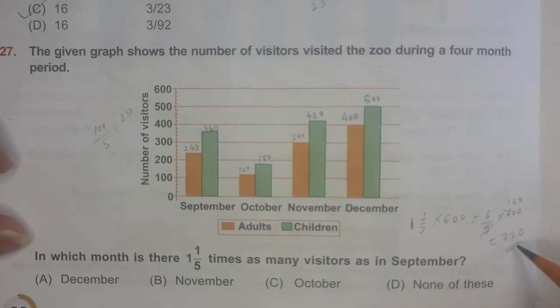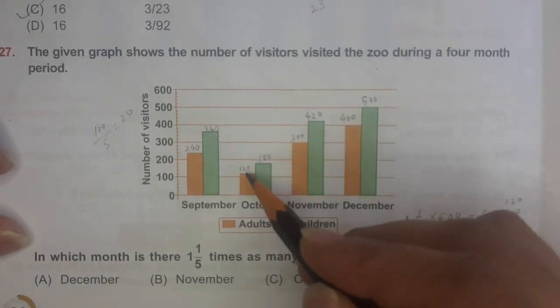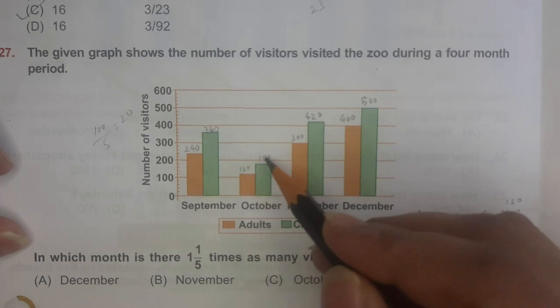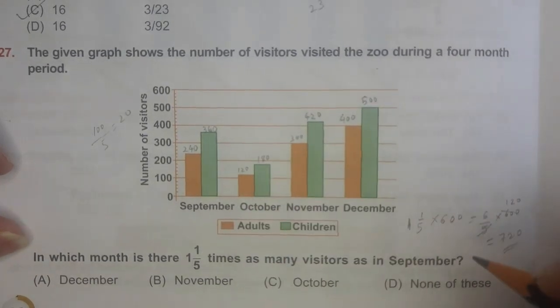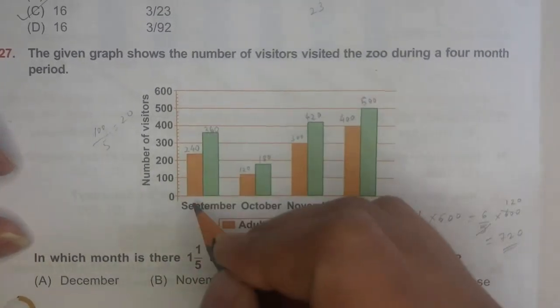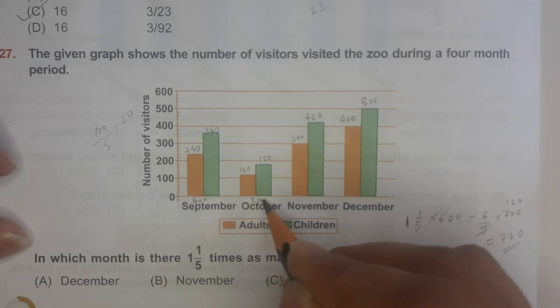Now we have to check which other month is 720. If we look at October, the total is 120 plus 180, right? So that makes it 300. So I'm writing the total for all of them. So this becomes 600. This becomes 300.